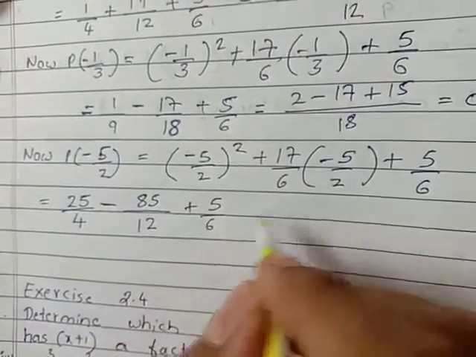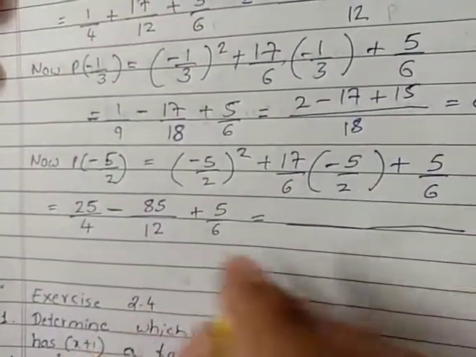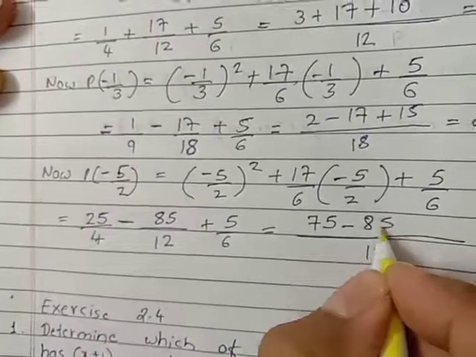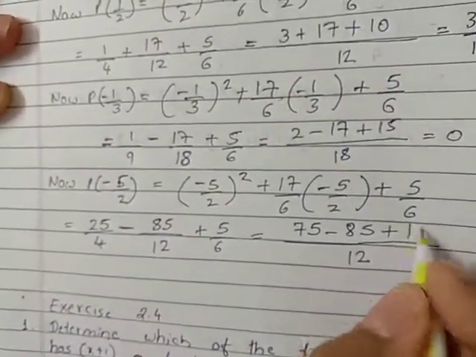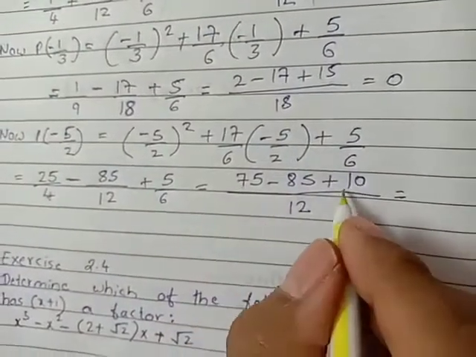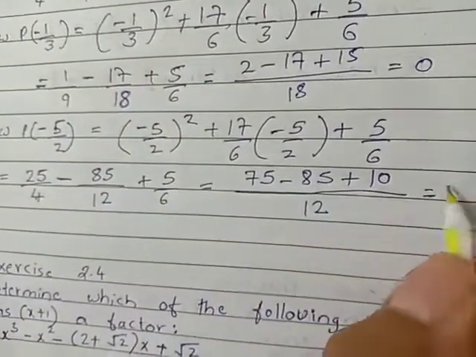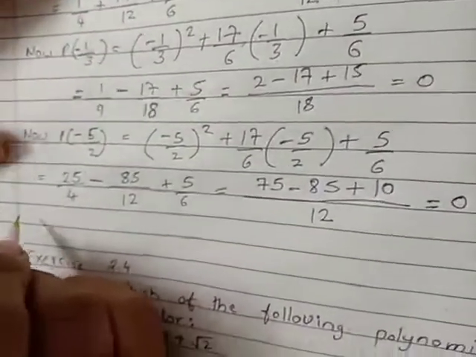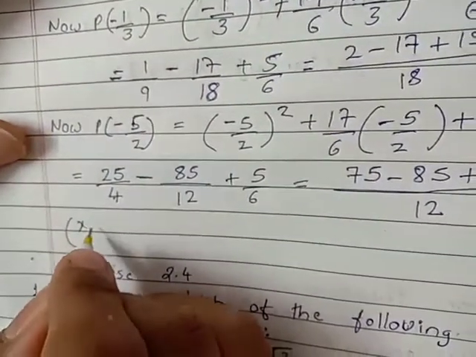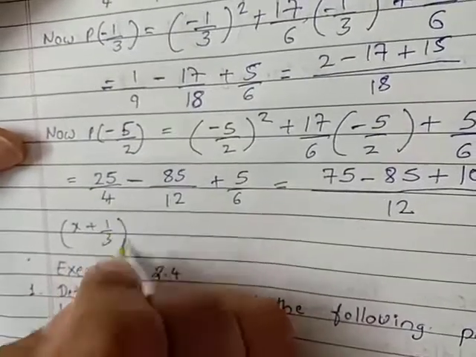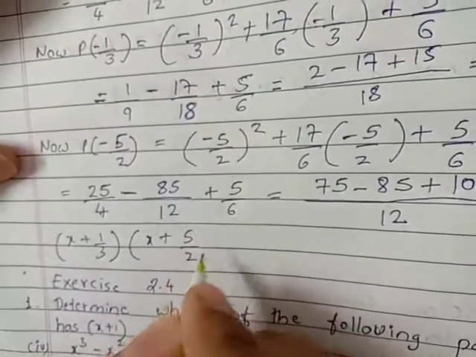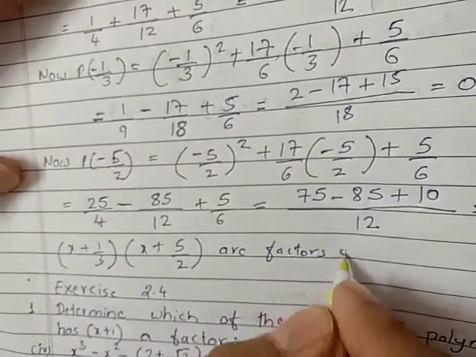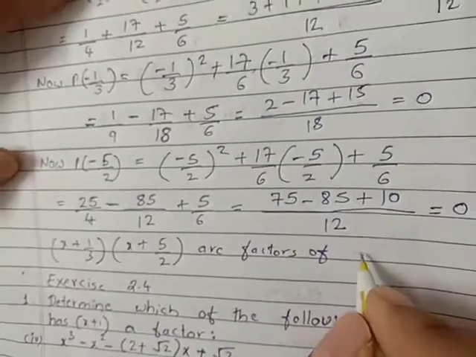Okay, now we will take the LCM. What will be the LCM? 12. Okay, 4 3s are 12, 25 3s are 75. This 85 will remain as it is. 6 2s are 12, 5 2s are 10. Okay, so 75 minus 85 plus 10 is 0. So we got the answer as 0. So what we can say? We can say that x plus 1 by 3 and x plus 5 by 2 are factors of p(x).